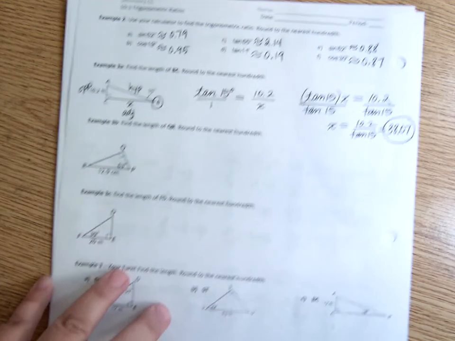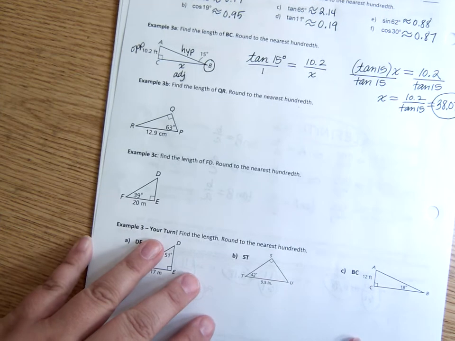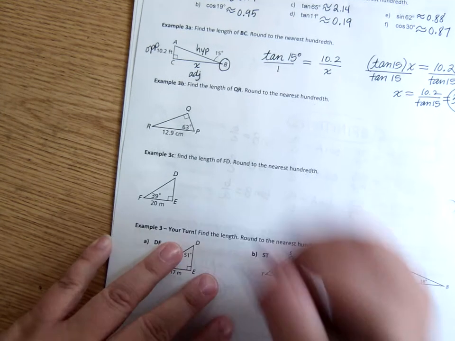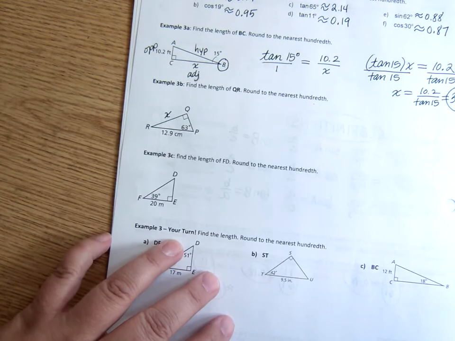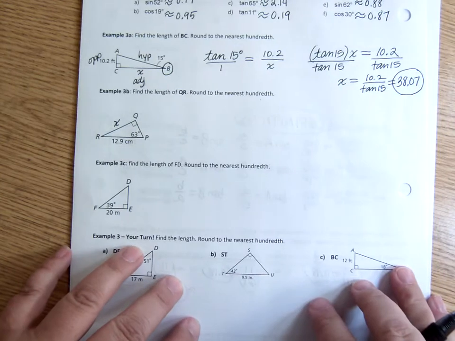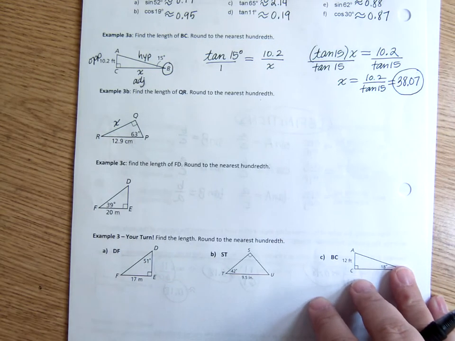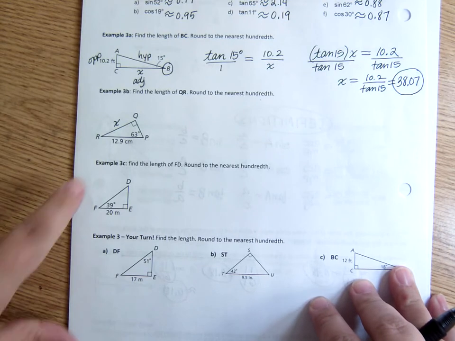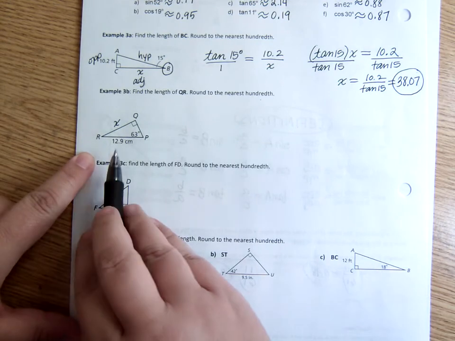Okay, example 3b. Find the length of QR. That's my x. And remember, please, that you can pause this at any time and go replay a section or skip ahead. Excuse me. Find the length of QR.